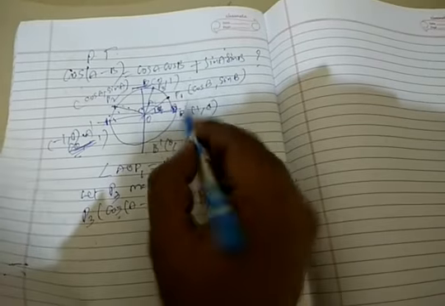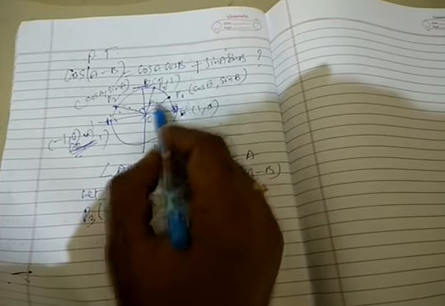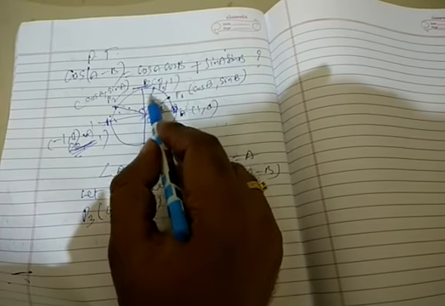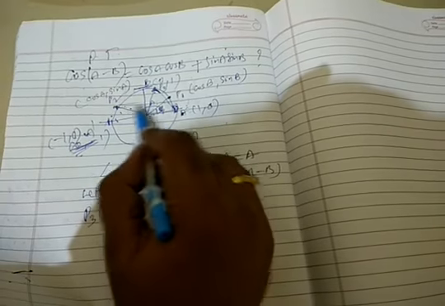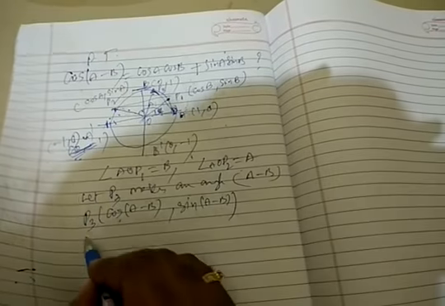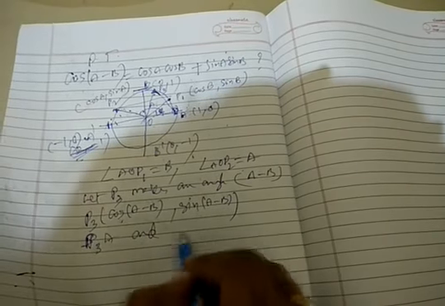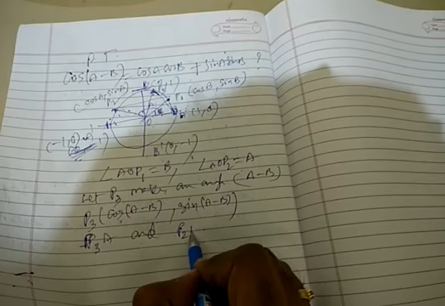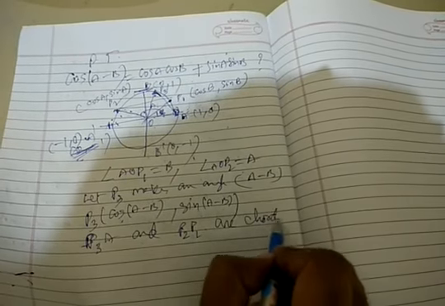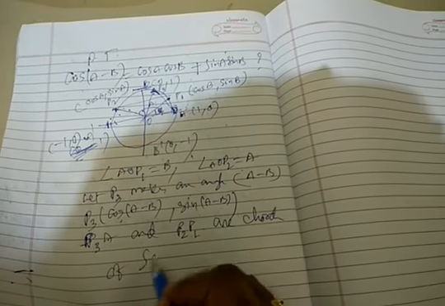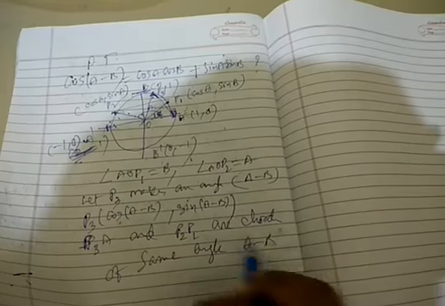Now I join the chords. What are the chords I join? P3A and P2P1 are chords of the same angle A minus B. Let me see again.